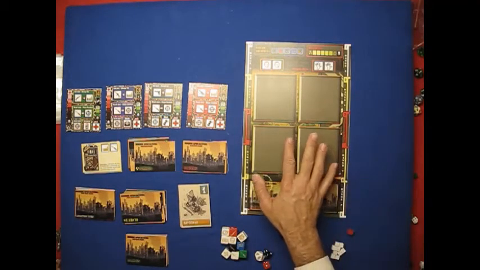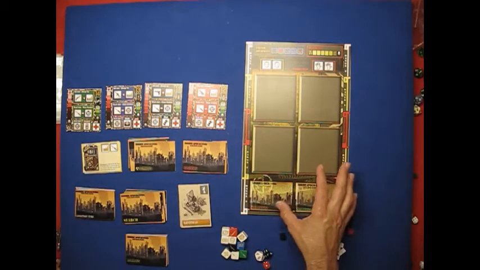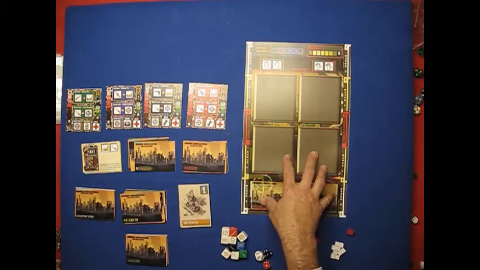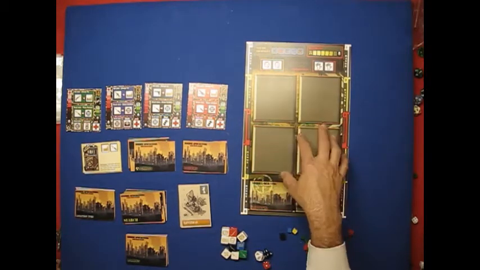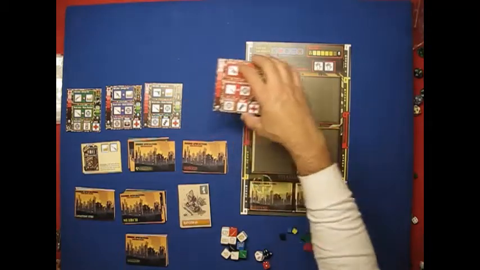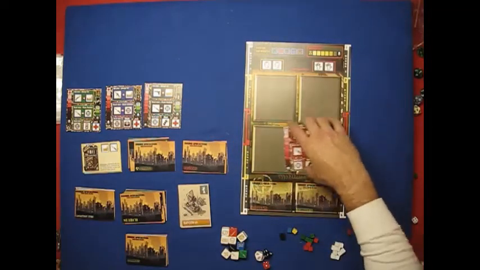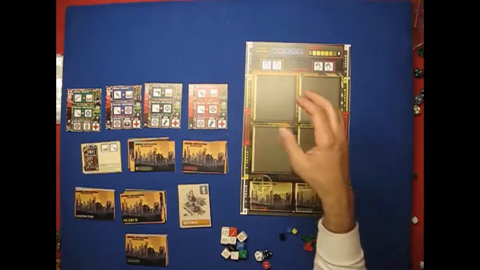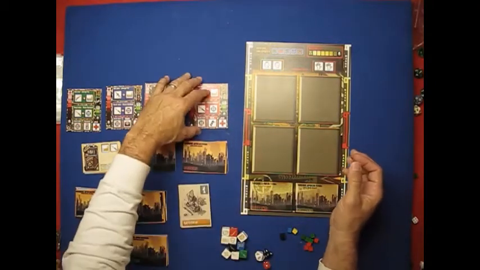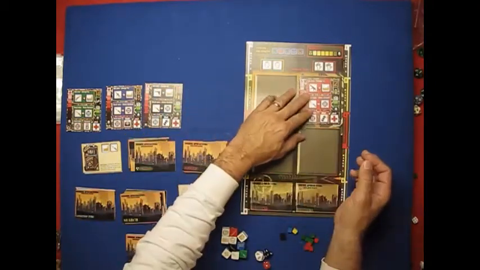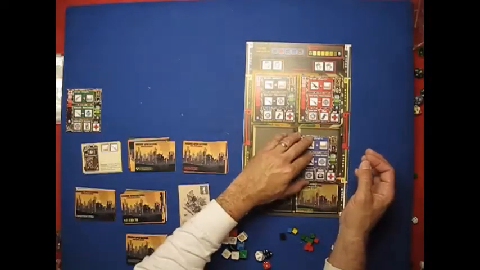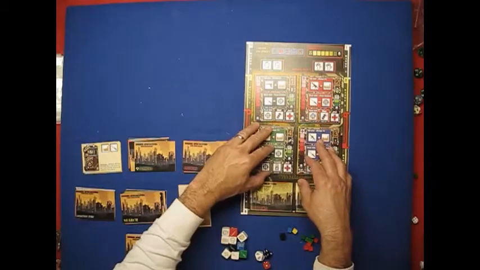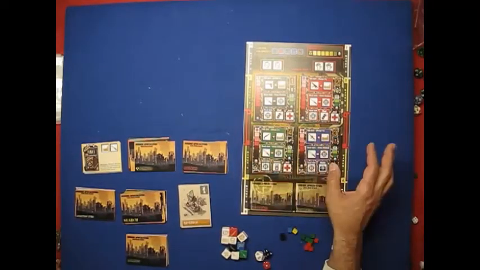So first I'll talk about the game board. Again, it's on legal size paper. It has this 4-grid section, and that's where your character cards will be placed. And we can place those now. So your character cards, like I said, go in here. Each character is numbered 1 through 4, and you can set these up in any arrangement that you want.